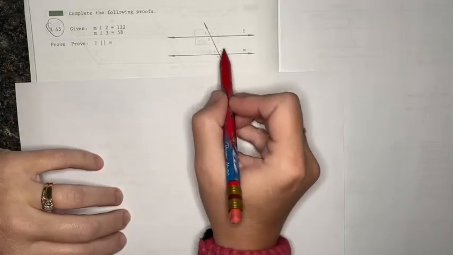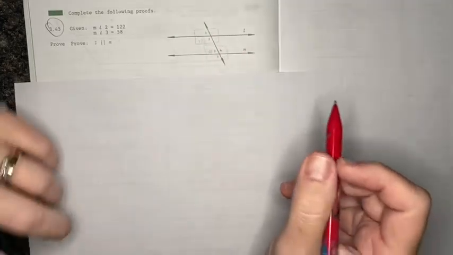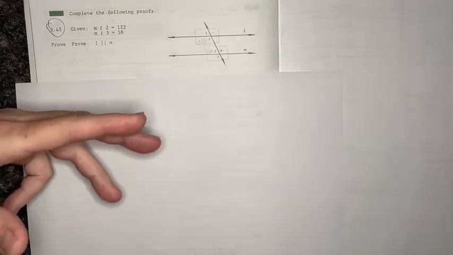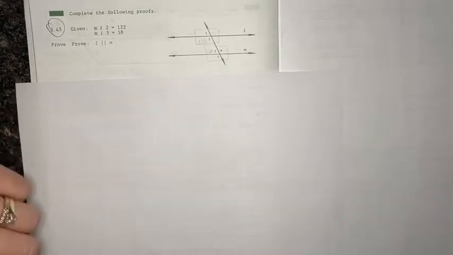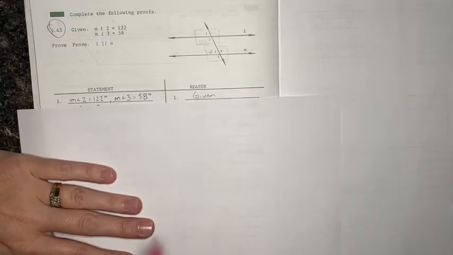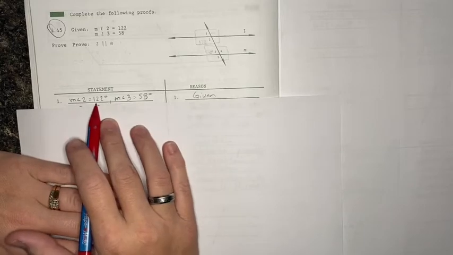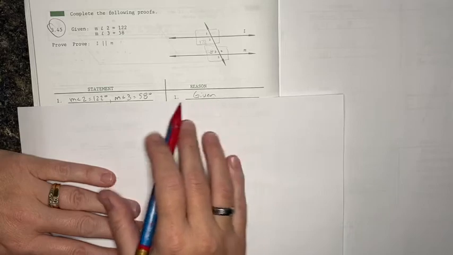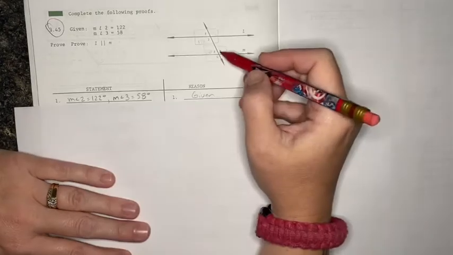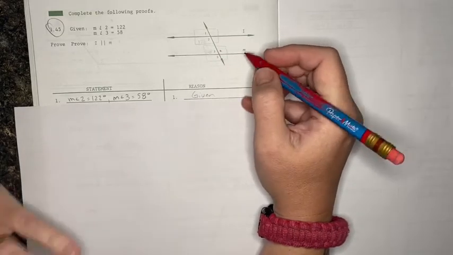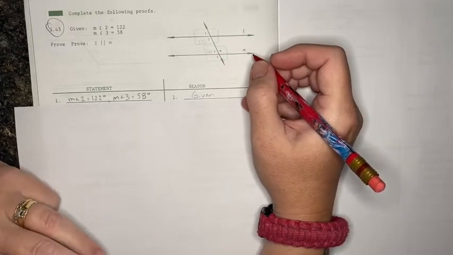Well, we've looked at a couple of different theorems now that could help us get there. So we need to think about the relationships that 1 and 3 have, not just with each other, but with the angles that are around them. That being said, we know that our number 1 is going to be our given information. The measure of angle 2 equals 122 degrees. The measure of angle 3 equals 58 degrees. That is our given. Now I'm going to start with this area here with my angle 3 and relationships it has with other things.